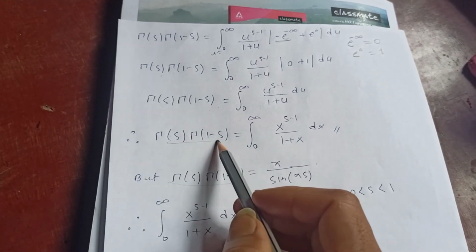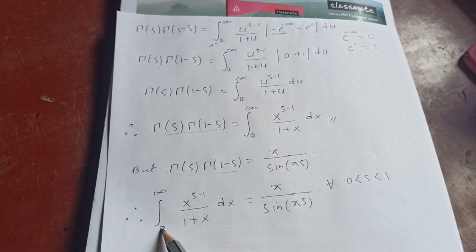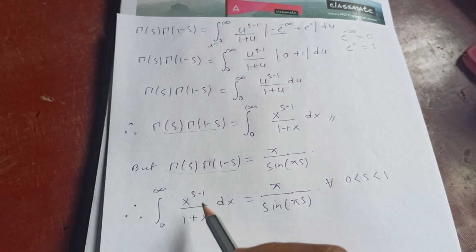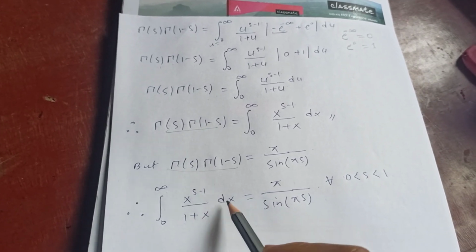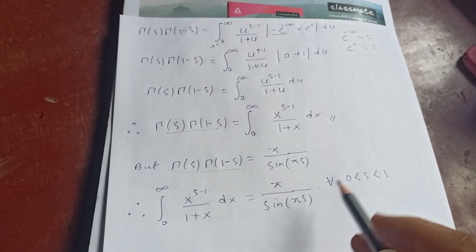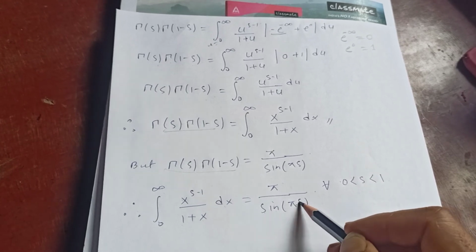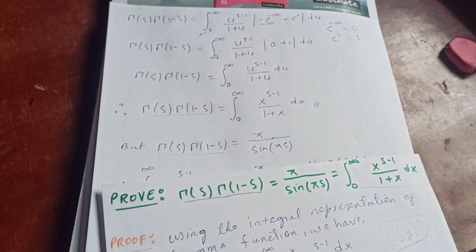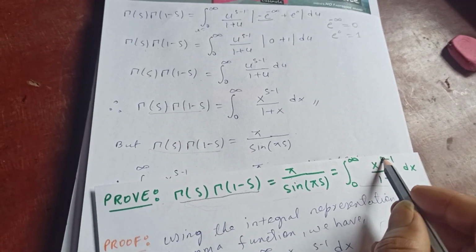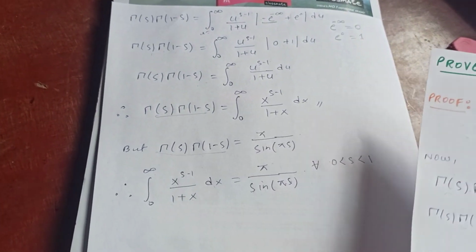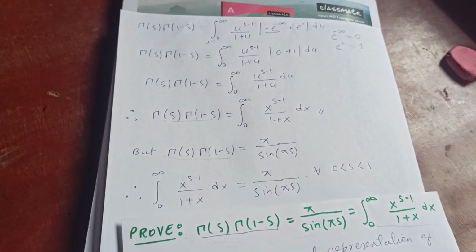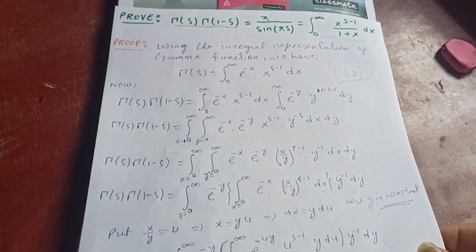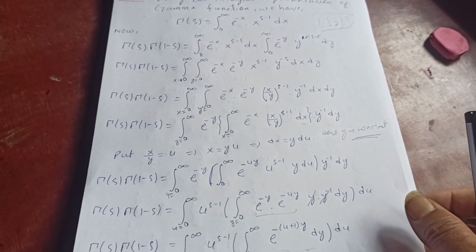Substituting here, the integral from 0 to infinity of x to the s minus 1 upon 1 plus x dx is pi over sine pi s, where the condition is that s is between 0 and 1. So this is the proof for this gamma integral.